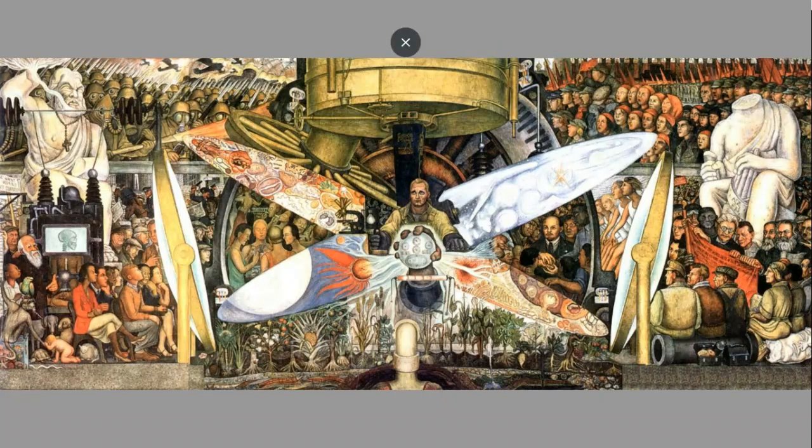In this video, we're going to be going over Man, Controller of the Universe by Diego Rivera. Beginning with a description. Man, Ruler of the Universe is a two-dimensional fresco painting measuring roughly 16 by 38 feet.